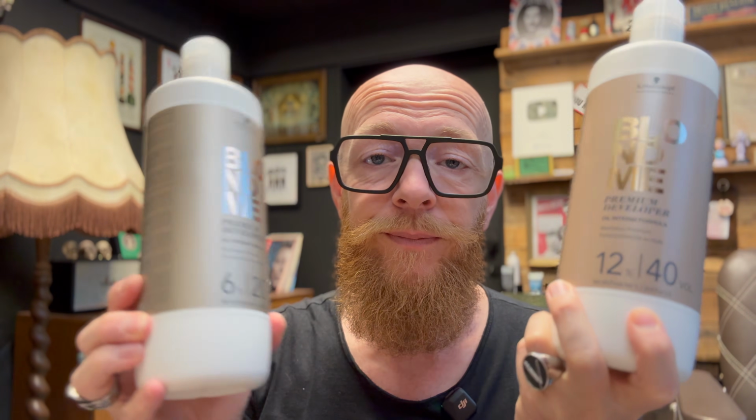But why is everybody using 40 vol instead of, for example, 20 vol? Everybody's saying that the 40 vol will go quicker than the 20 vol. And that's true. They are right. It goes quicker. So 40 vol is going to lift 5-6 shades, as 20 vol less.